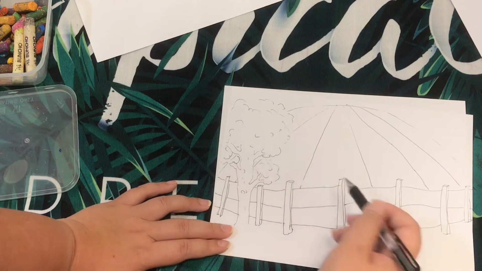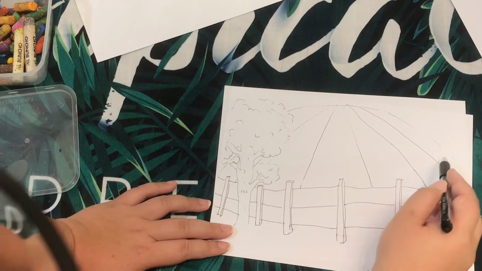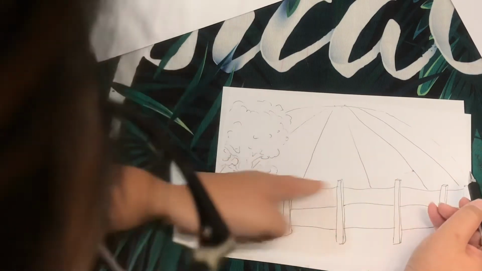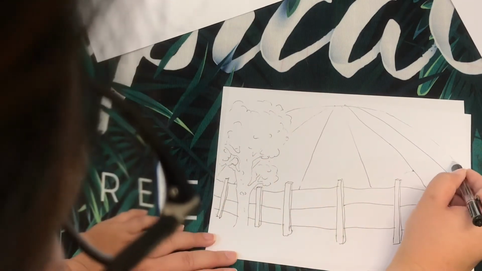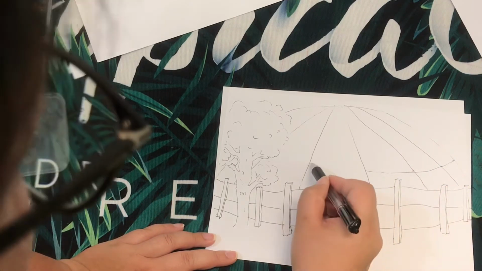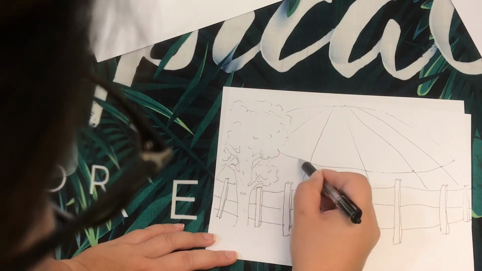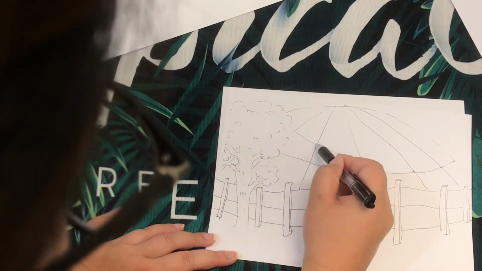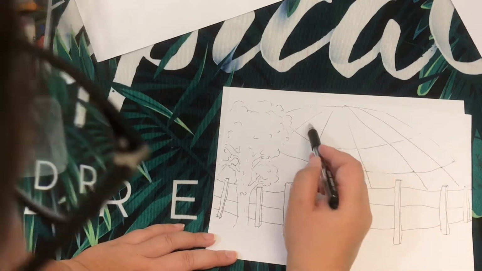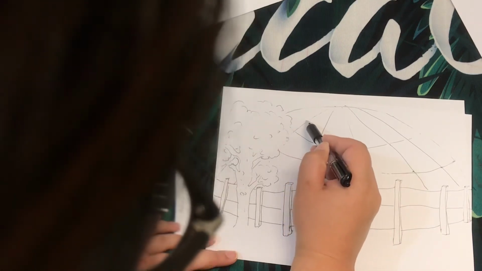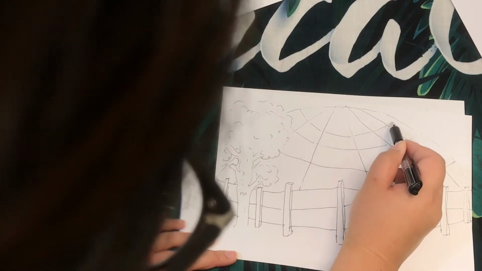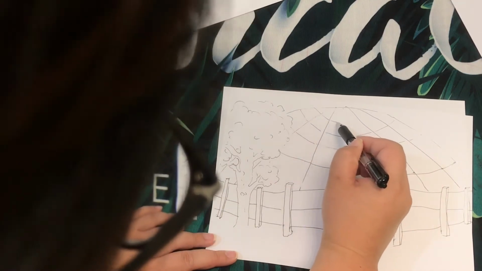Next one, we are going to draw the paddy field in a rectangular form. So you just need to draw the outline a little bit curvy downwards like this. Can you see that? As it goes further, you should make it a little bit smaller and smaller.